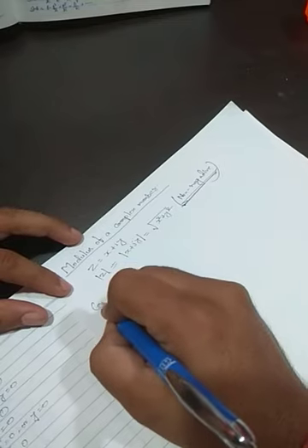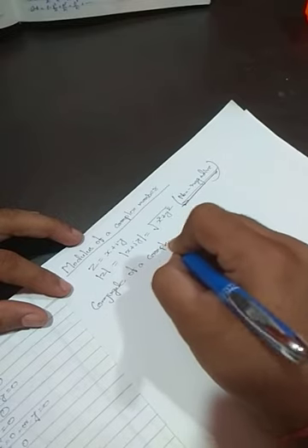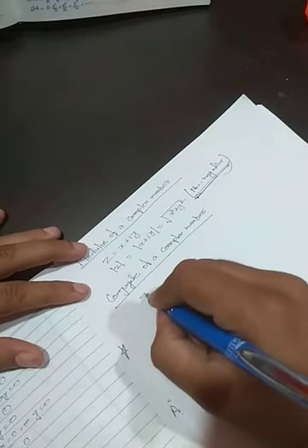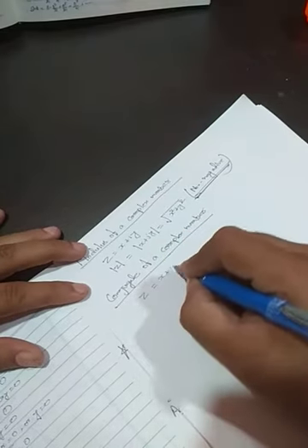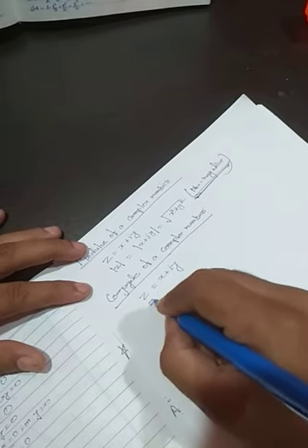Now next comes the conjugate of a complex number. Z equal to x plus iy. So conjugate will be denoted as z bar.